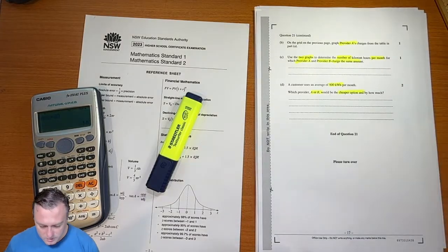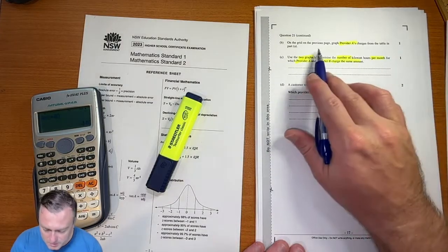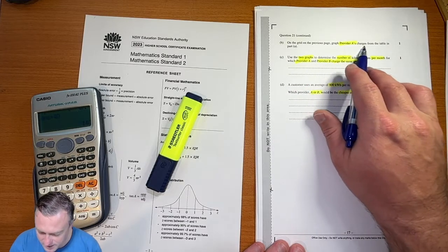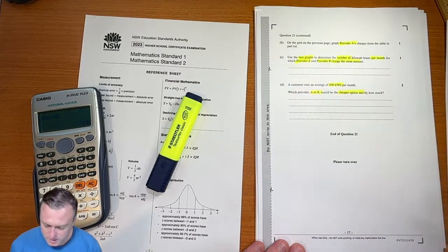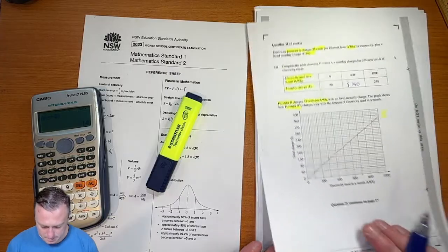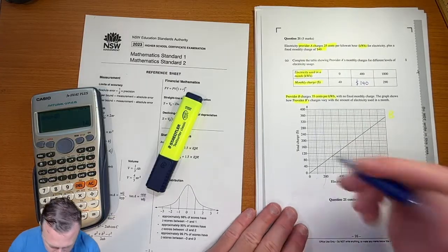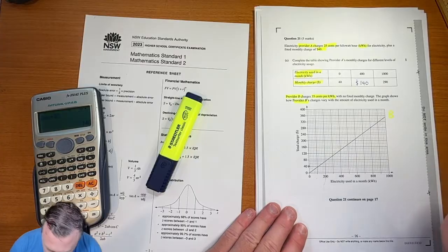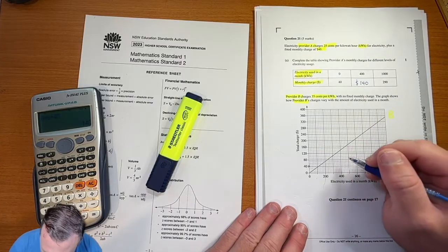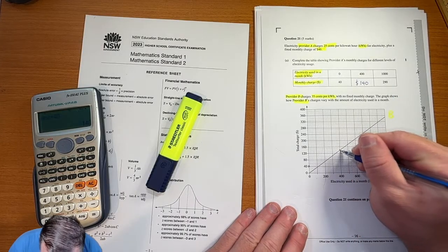And then I think we have to keep going with this. So on the grid paper, previous graph, plot provider A's charges from the table in part A. So at 0, it's at 40. At 400, it's 140, which is that point there.